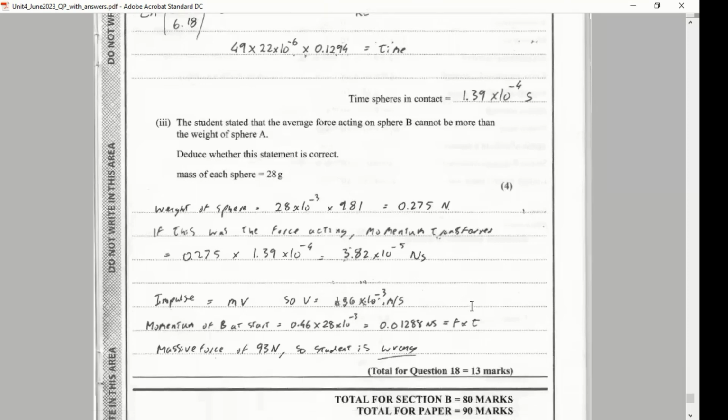So the other way we could do this is to go back and then say, oh, well, what's the momentum of B at the start? We know the speed and we know the mass. So we know the impulse. 0.012, or call it 0.013. So that must equal mv. Or sorry, that must equal force times time. So if you now divide that by the tiny time, you get a massive force of 93 newtons. So the student is clearly wrong. All right, the student is wrong. Okay, the average force has got to be massive because you've got such a tiny time of contact.